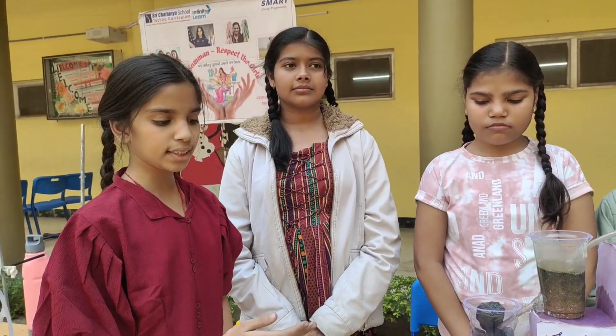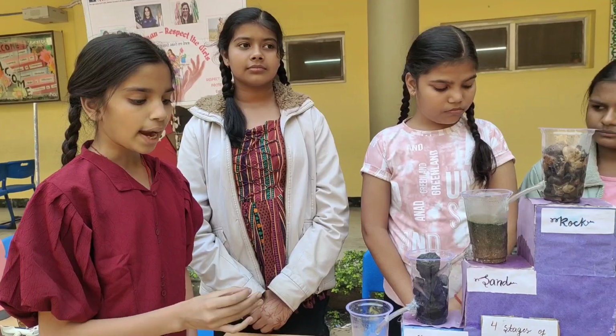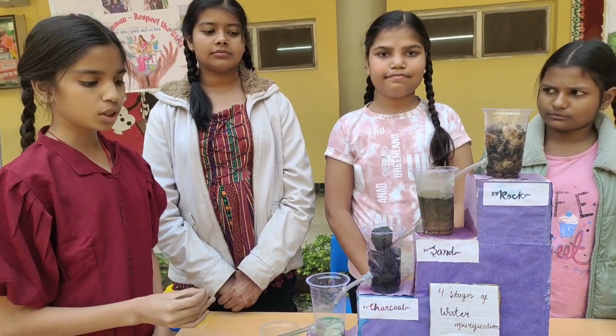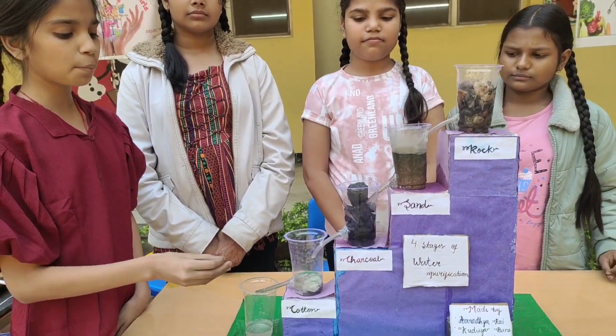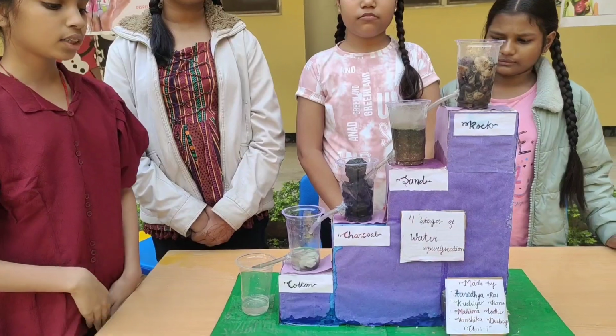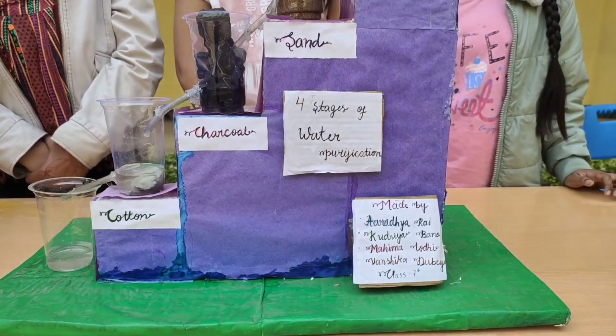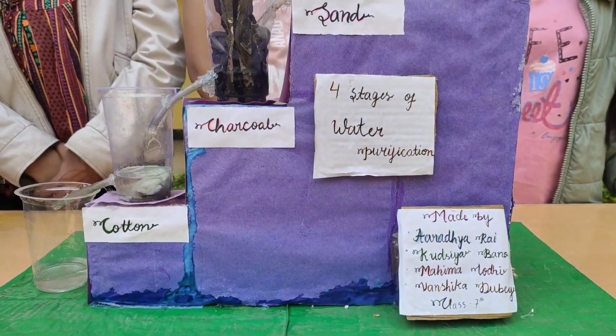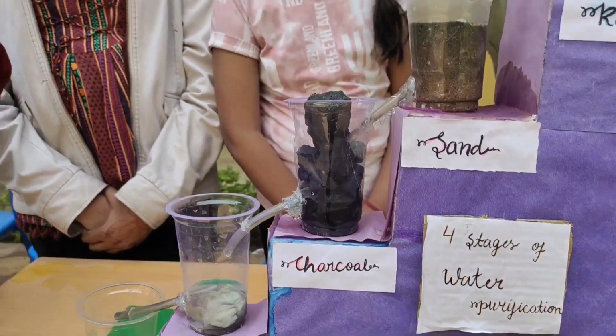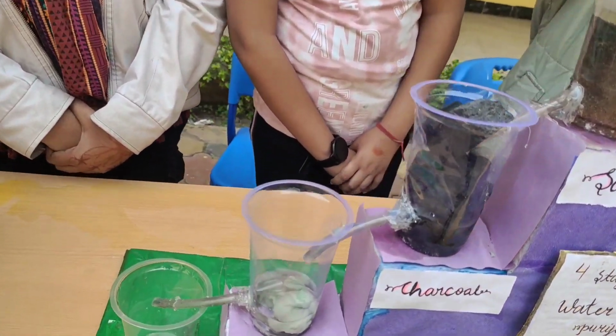Charcoal is used for clarifying water. It kills the harmful bacteria, which helps in purifying water. Next is cotton. After passing the charcoal, microbes, bacteria and germs still remain. The cotton kills many microbes and germs to clarify the water. And now the water is completely filtered.